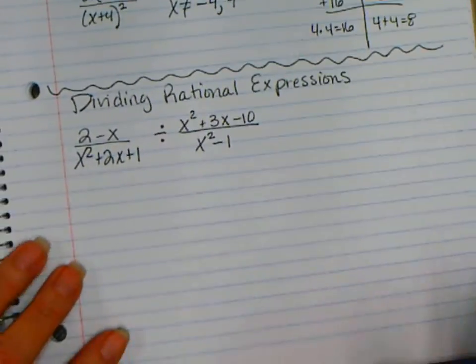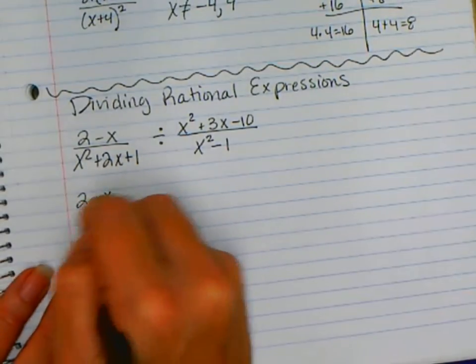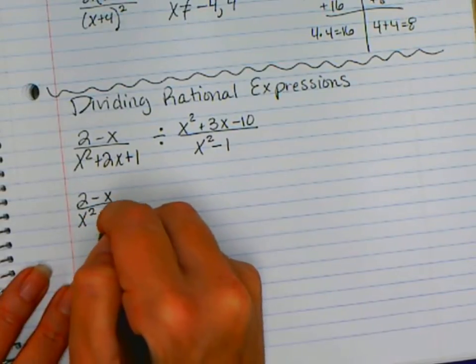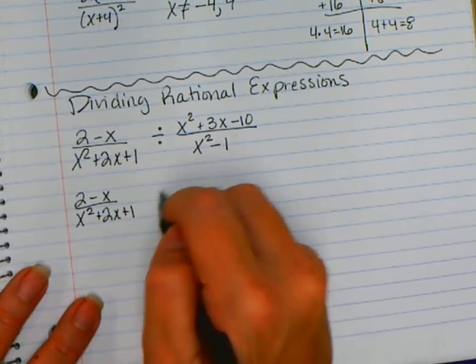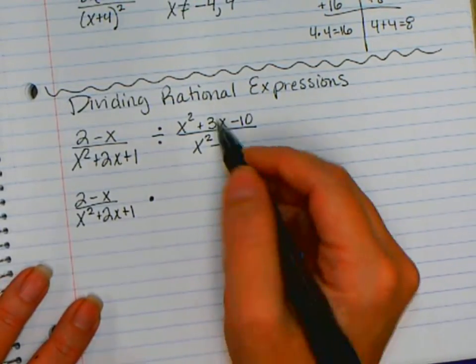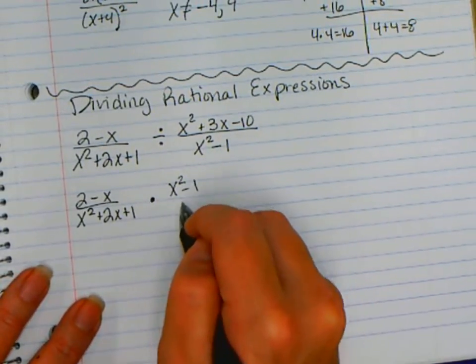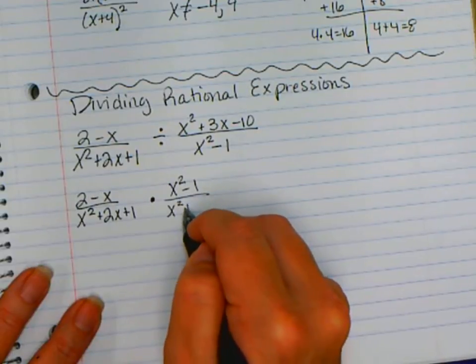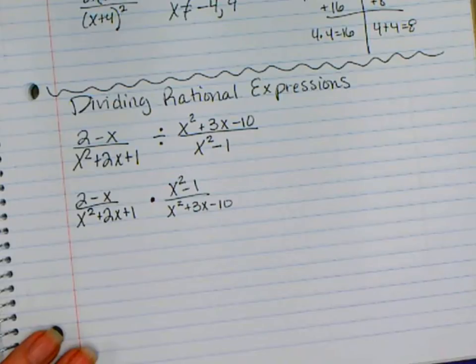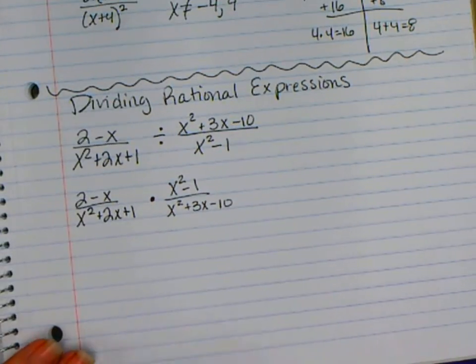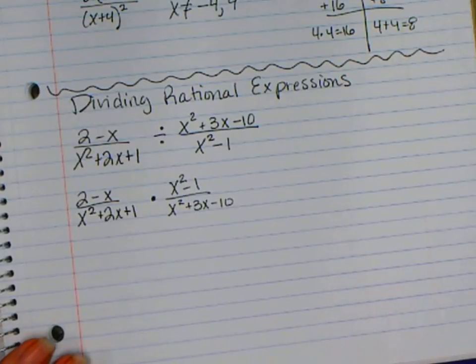Okay? So, keep the first fraction the way it is. Change the division to multiplication. And write the reciprocal of the second fraction. And now it's just like it was when it was a multiplication problem.